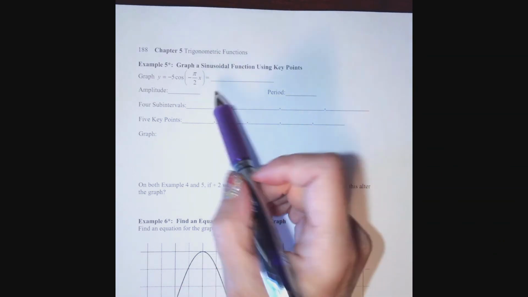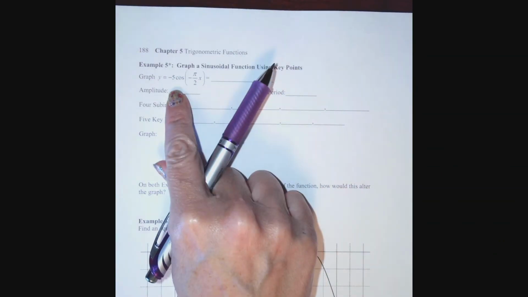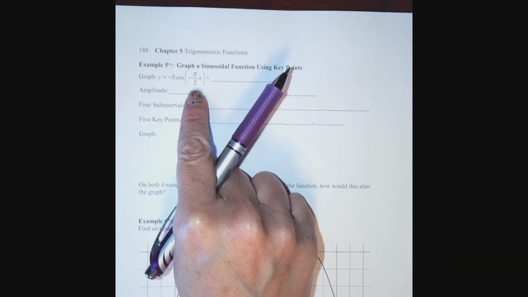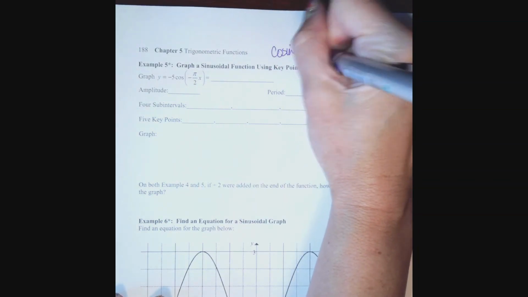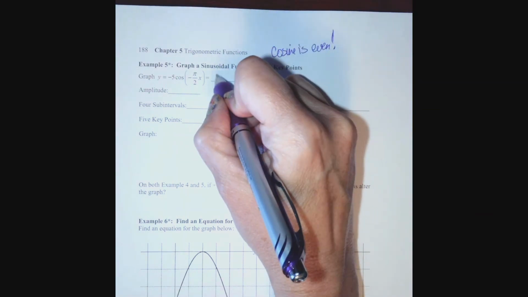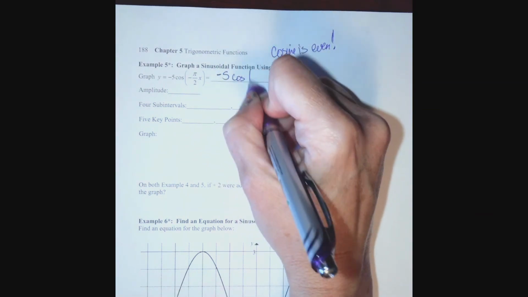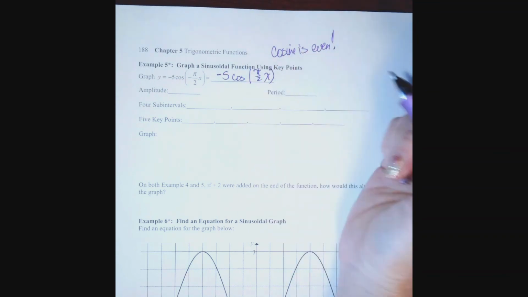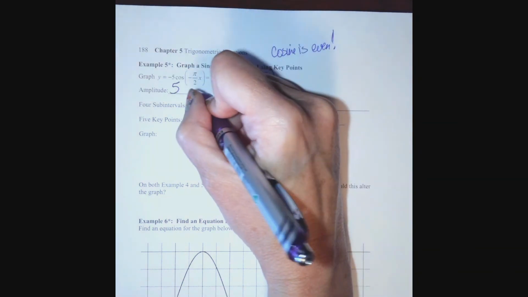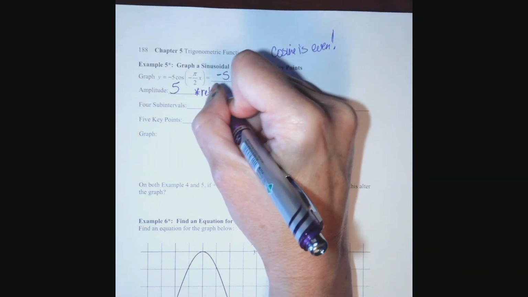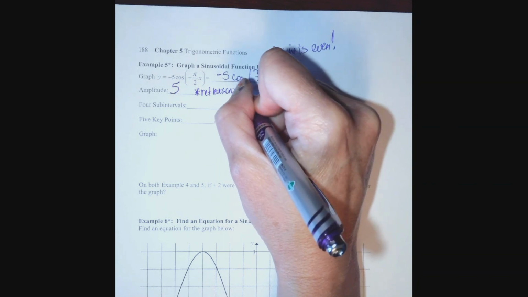So I am asked to graph -5 cosine of -pi/2 x. Now, cosine is an even function. Cosine is even. So this is the same thing as graphing -5 cosine of pi/2 x. So my amplitude is 5, but I need to remember that I'm going to reflect it across the x-axis because of that negative out in front.